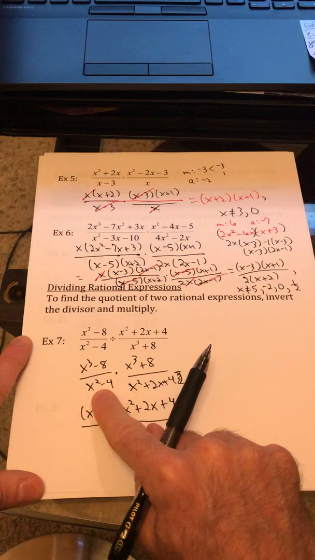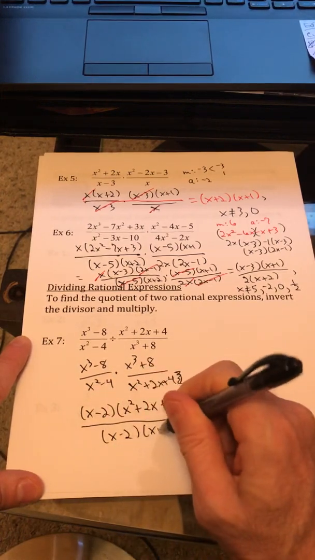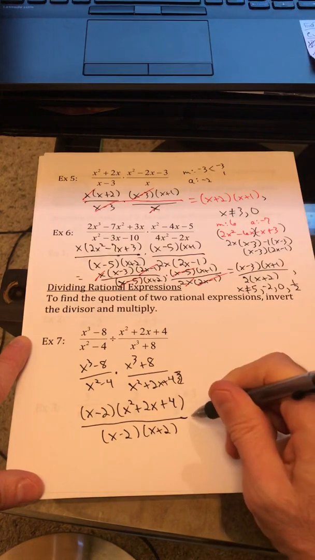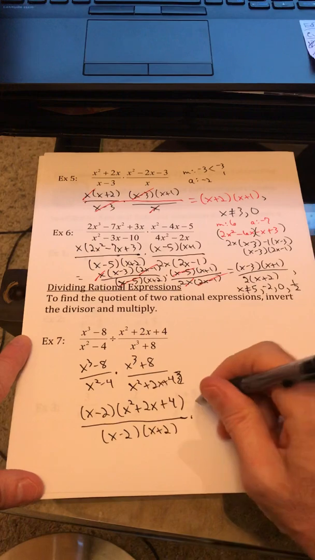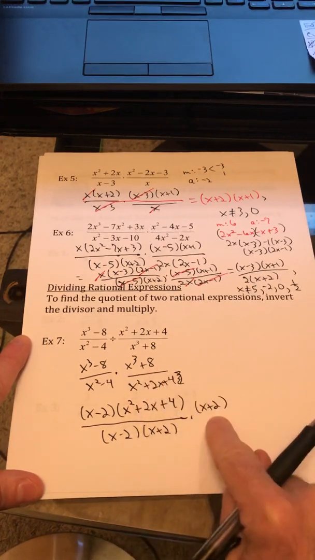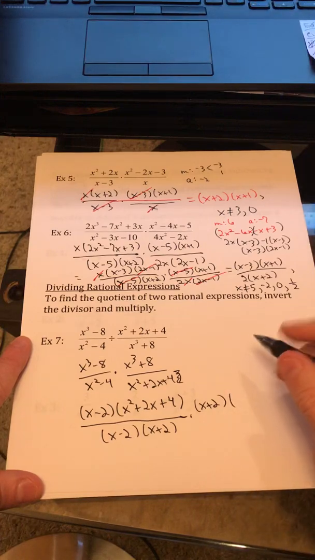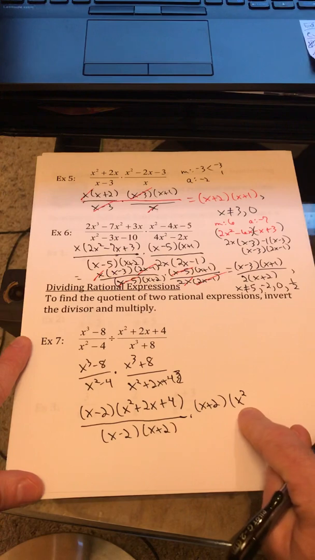x squared minus 4 for that denominator is a difference of squares: x minus 2 and x plus 2. The sum of cubes for x cubed plus 8, again, the first parentheses has the same sign. Then everything else will match up kind of like this one.